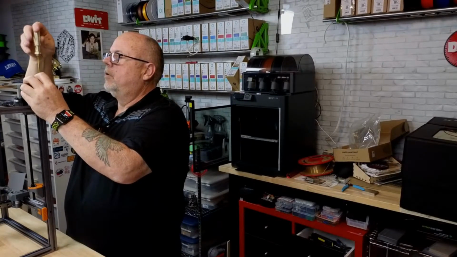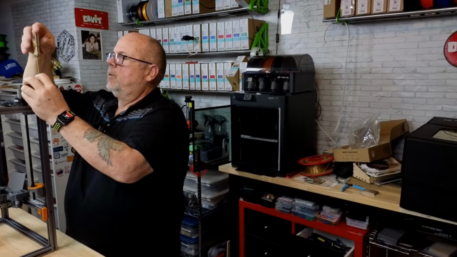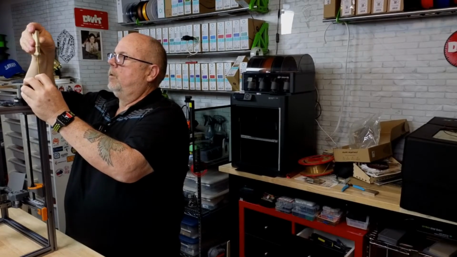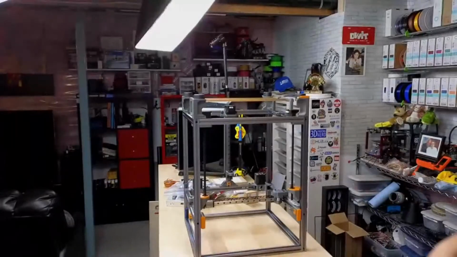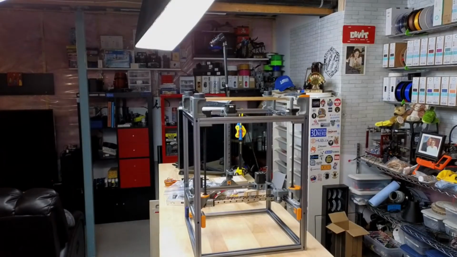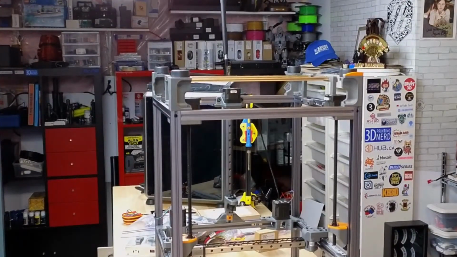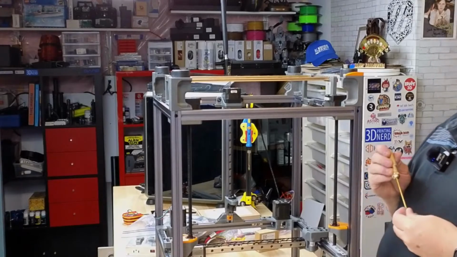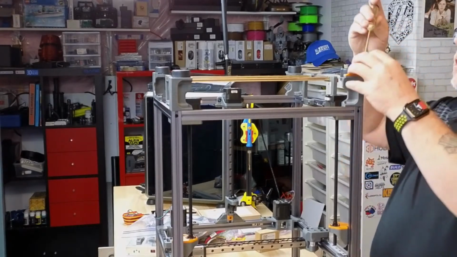Here we go. Didn't turn the camera back. Oh, there we go. Here, let's zoom in on that a little bit. There we go. Yeah, it looks good. Kind of gives it that little bit of a finishing look, right?